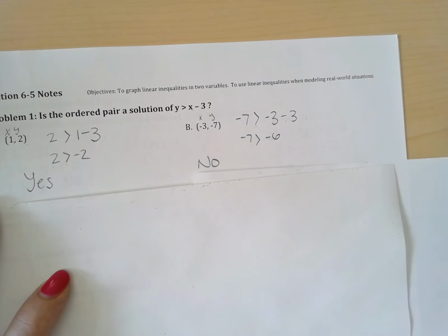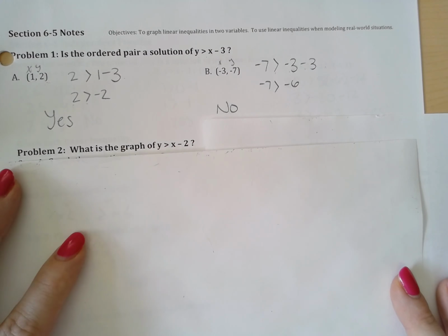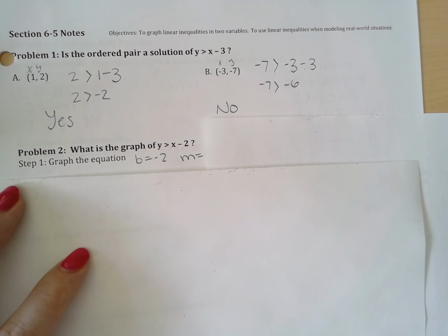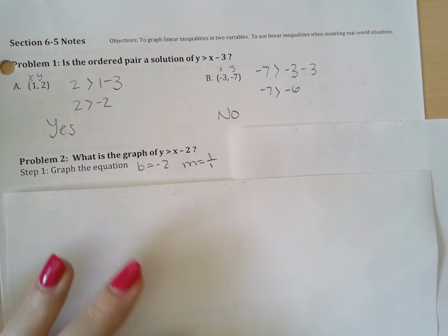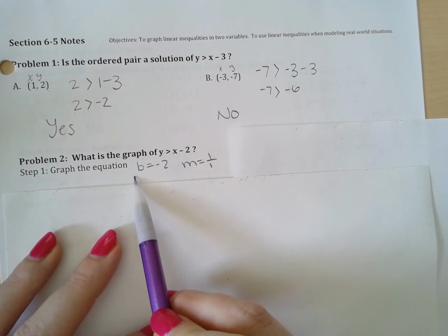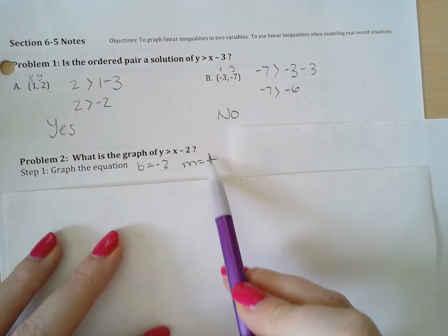Okay. So this next problem is we're going to graph inequalities. So we're going to graph y is greater than x minus 2. First things first, we're going to graph the equation just as if it was a regular equation. Because the y comes first, I'm going to use my slope and my y-intercept. So I have a y-intercept of negative 2 and a slope of 1 over 1.